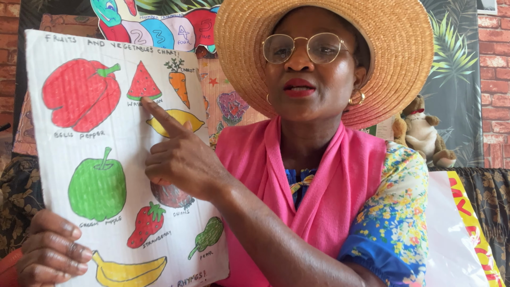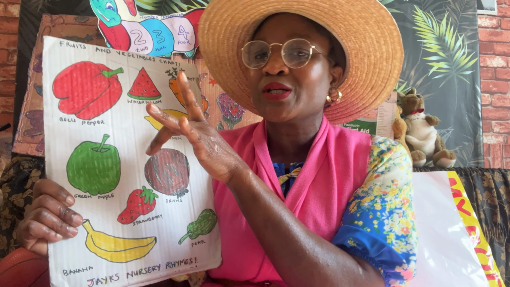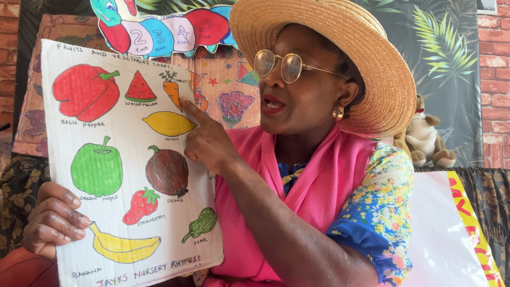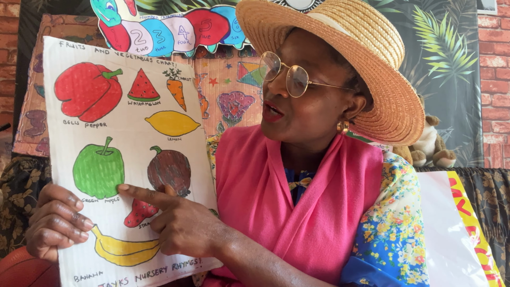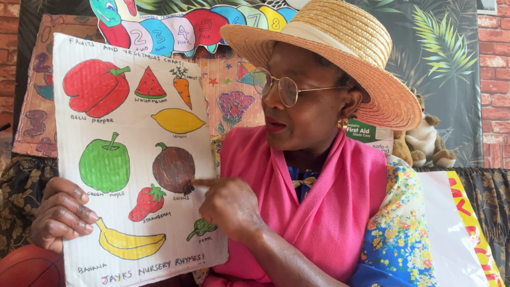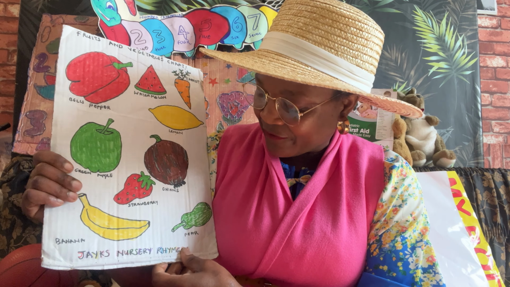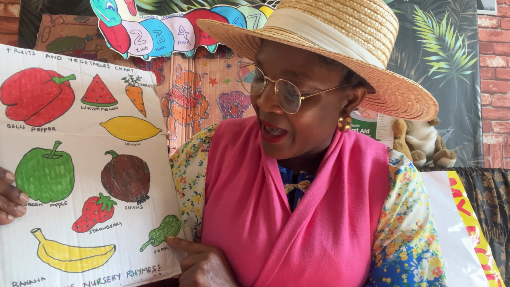And this is watermelon, juicy watermelon. And we have carrots. We also get green crunchy apple. We get onions. We got strawberries. We got bananas, which are high in potassium as well as carbohydrate that gives us energy to run around and have fun. And we have pear.